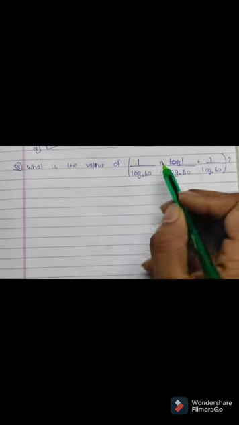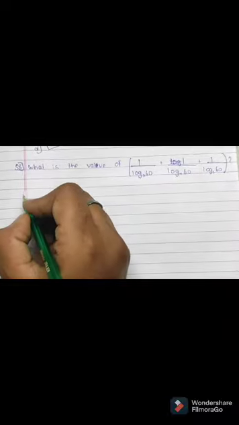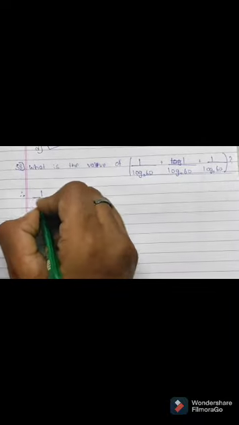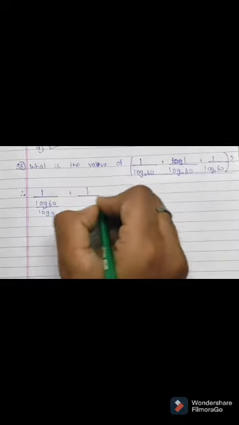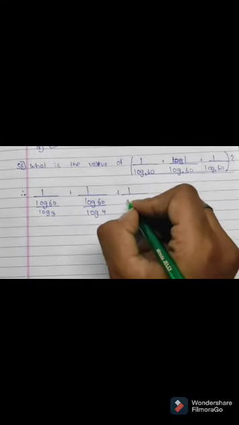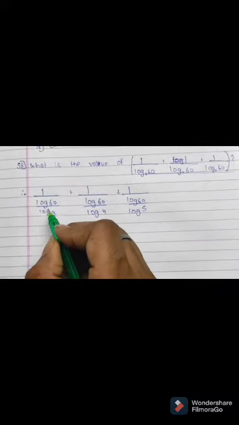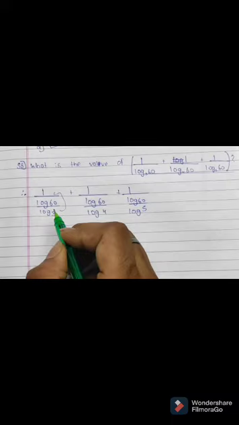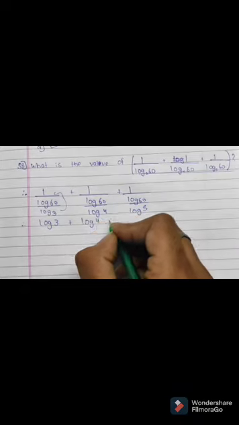Now here we need to find the value of 1 upon log 60 to the base 3 plus 1 upon log 60 to the base 4 plus 1 upon log 60 to the base 5. So here we will first use the change of base property. Therefore this whole can be written as 1 upon log 60 upon log 3 plus 1 upon log 60 upon log 4 plus 1 upon log 60 upon log 5. So the denominator of the denominator will go in the numerator. Therefore we will get log 3 plus log 4 plus log 5.